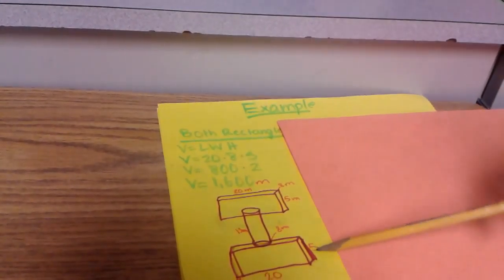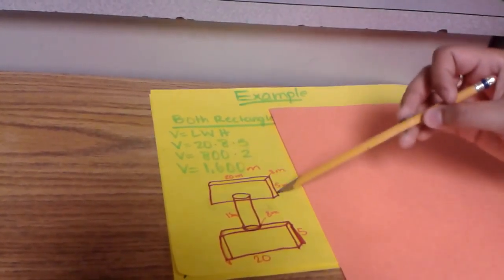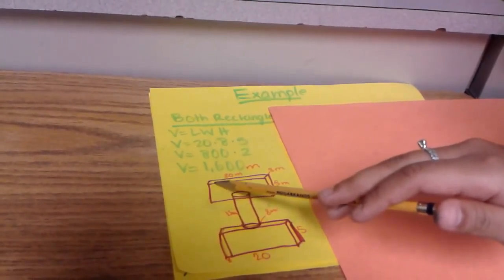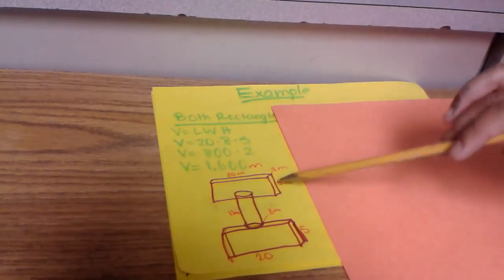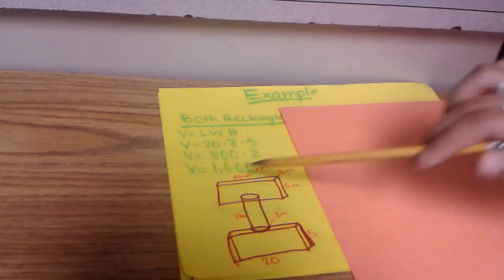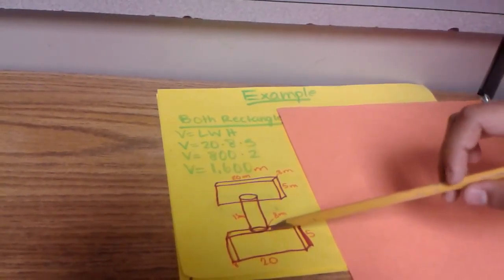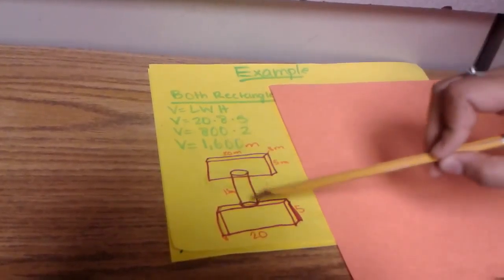Both of the rectangular prisms have the same numbers. The height is 5 meters, the width is 8 meters, and the length is 20 meters. The diameter of the cylinder is 8 meters, and the height of the cylinder is 15 meters.